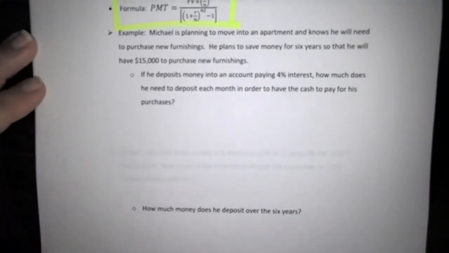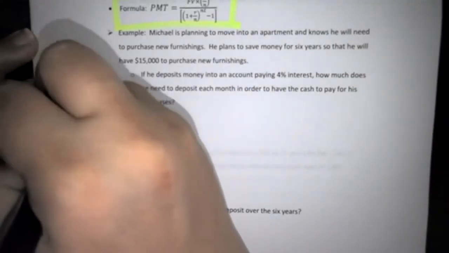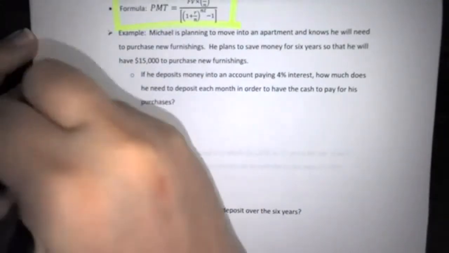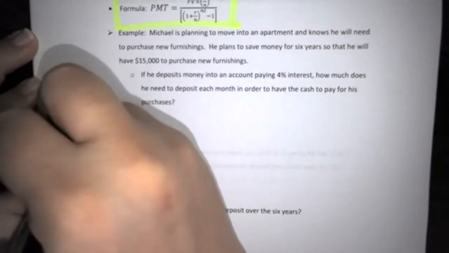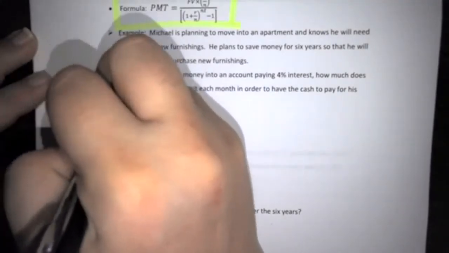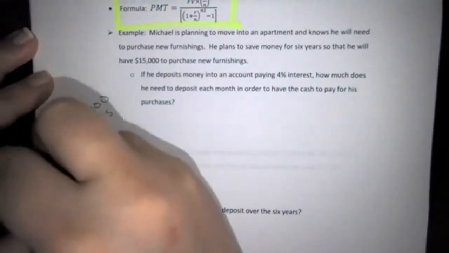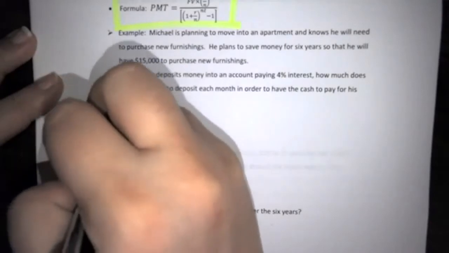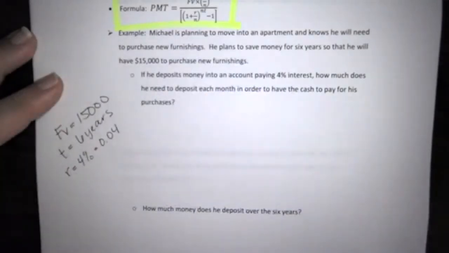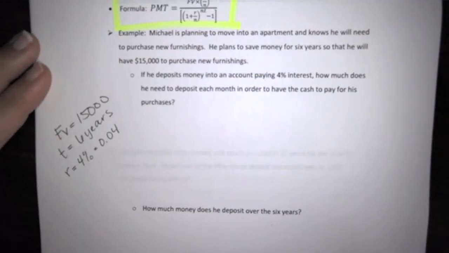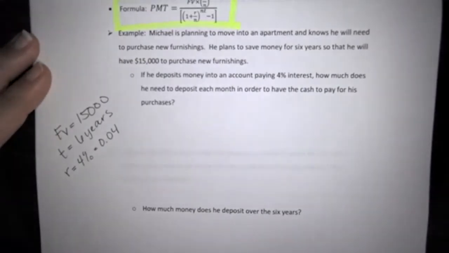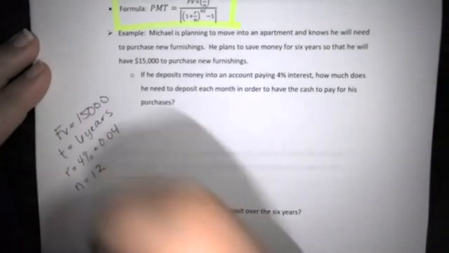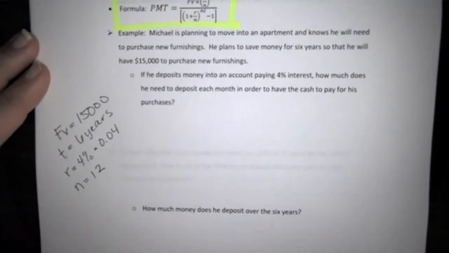So, what do we know? Well, we know that his future value needs to be $15,000, and we know that the time is going to be 6 years. We also know that his rate is going to be 4% or 0.04. So what we don't know is what his payment is. Well, if he's going to be making monthly payments, then that means he's compounding per month, so n is 12.